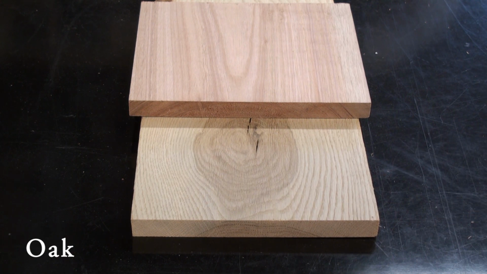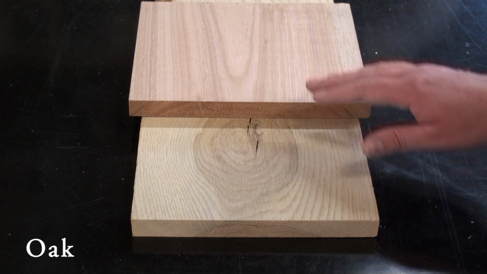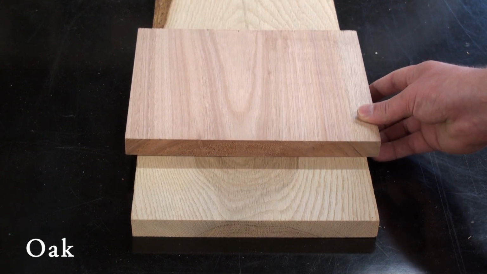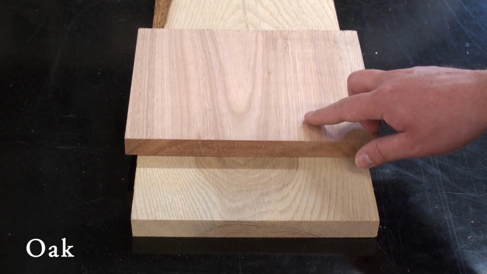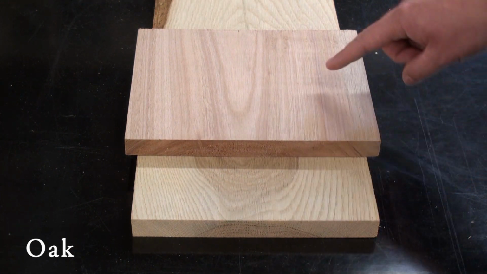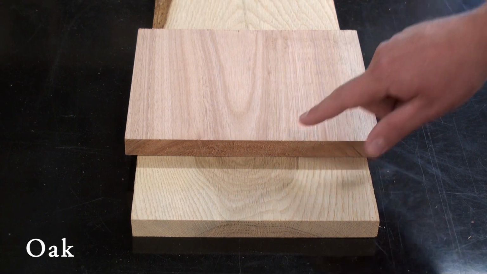Here we have a very common wood, which is white oak and red oak. The red oak, you can see, has a slight pinkish tint to it, where the white oak is more white and tan. And the red oak will actually get a little less pink the further away you get from the center of the tree.